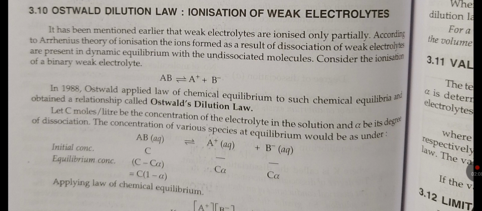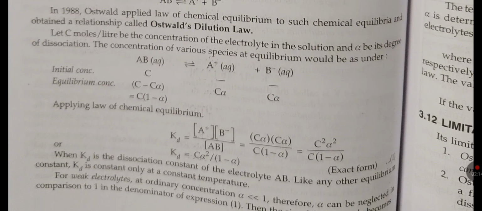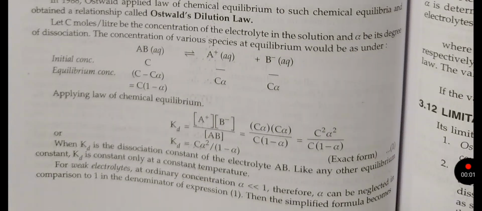The concentration of various species at equilibrium would be as under. AB aqueous in equilibrium will give A plus and B minus. Initial concentration on the reactant side is C, but there is no initial concentration on the product side. Equilibrium concentration on the reactant side is C minus C alpha. On the product side, it is C alpha and C alpha for both the products. C minus C alpha can be written as C taking common, into 1 minus alpha.